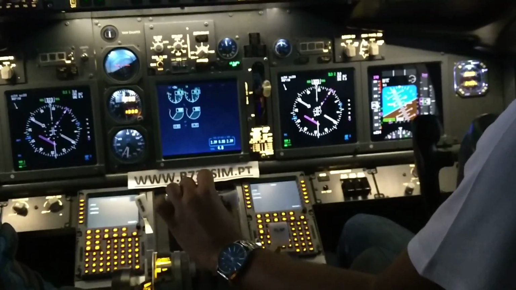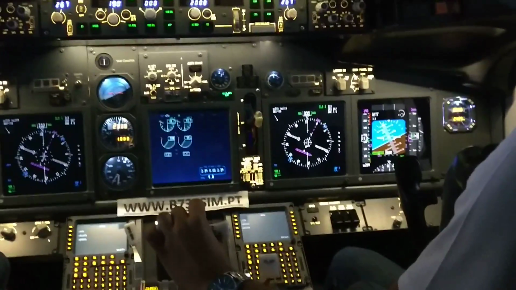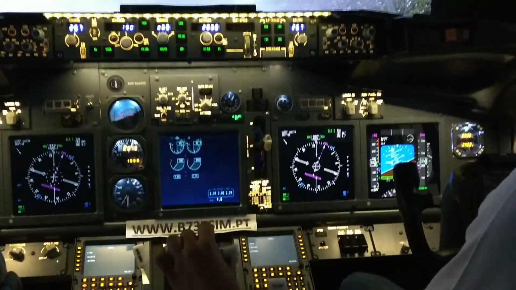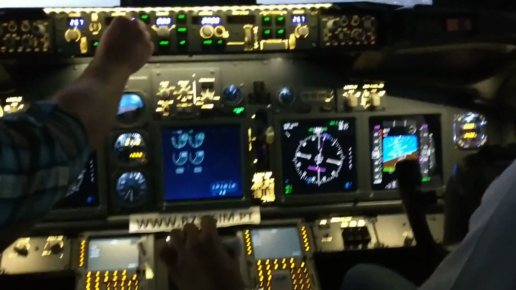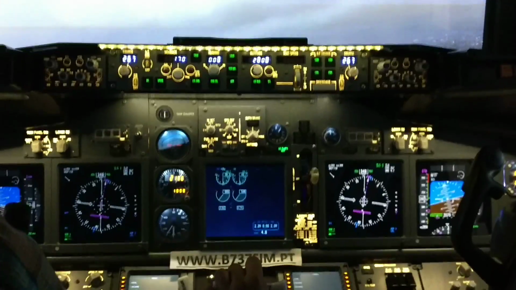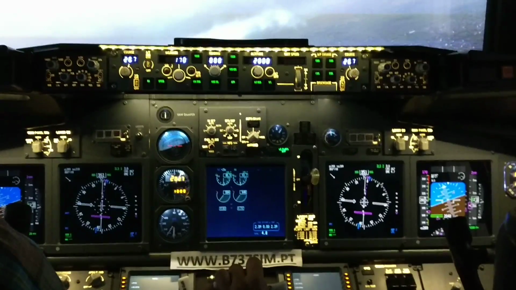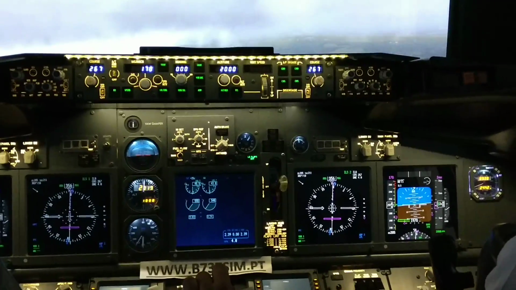Correct. Altitude. Correct. Flaps are at 5. Check. Set speed 170. 170 is set. Check. Altitude. Correct.